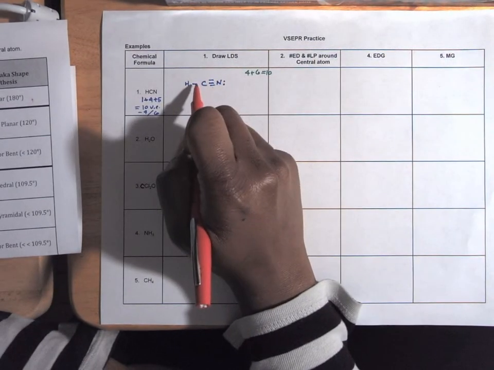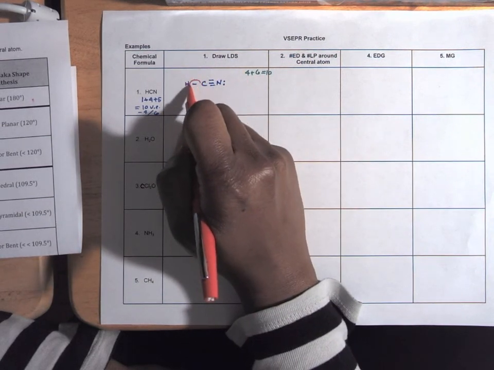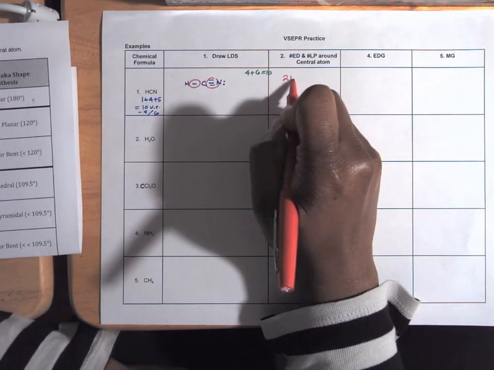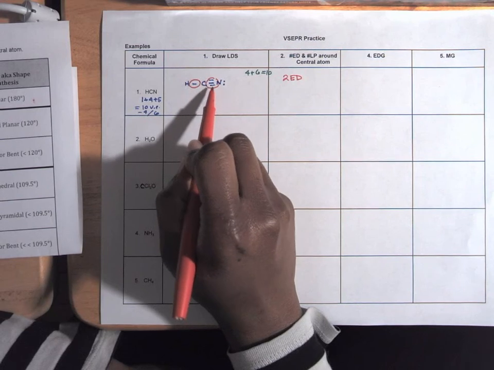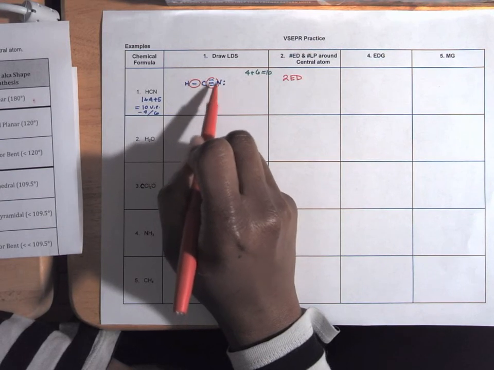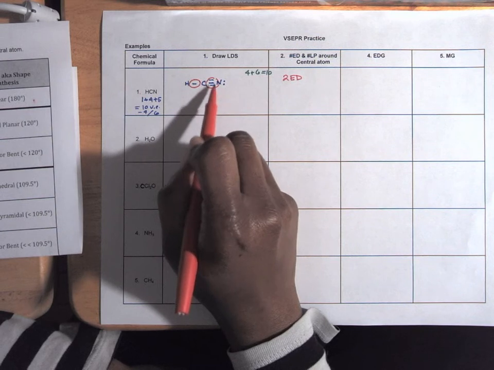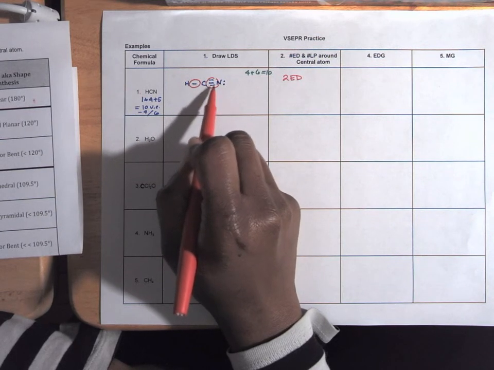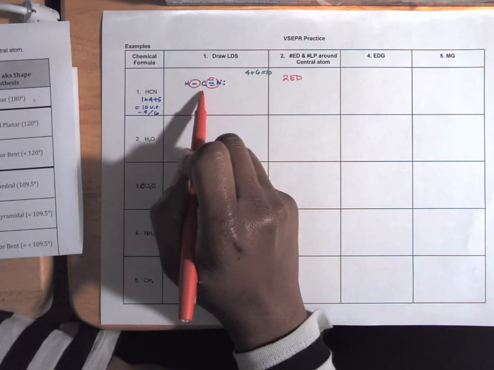Electron domains are the spaces occupied by lone pairs or bonds. So that's 1, 2 electron domains around that central atom. Notice how for the triple bond I counted as 1 electron domain, even though there are 3 bonds there, because it's the same space. Whether there was 1 bond, 2 bonds, or 3 bonds here, it's still the same space. All right, so 2 electron domains, and then there are no lone pairs on the central atom.